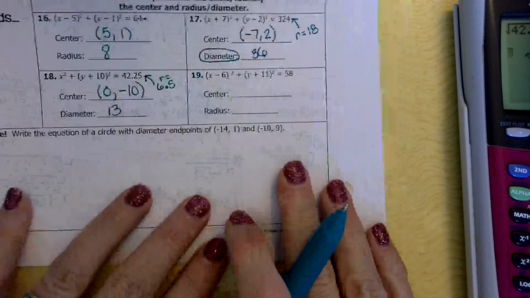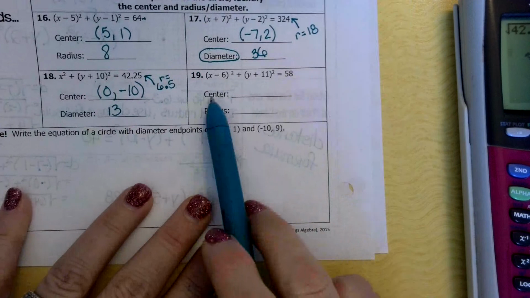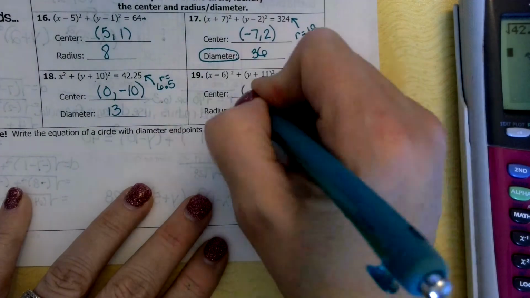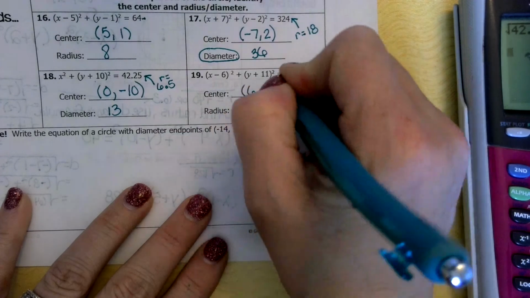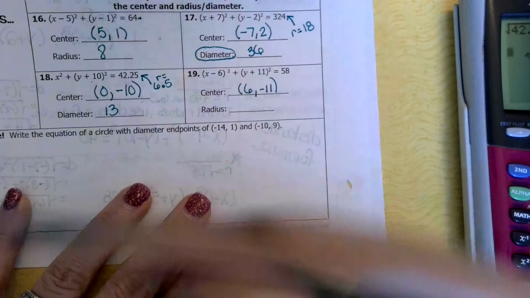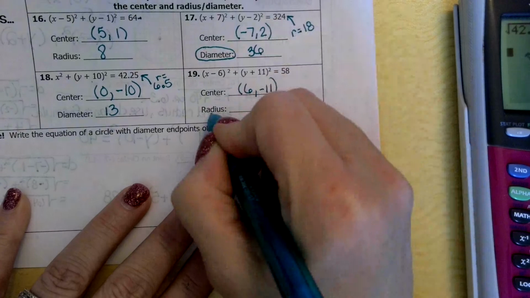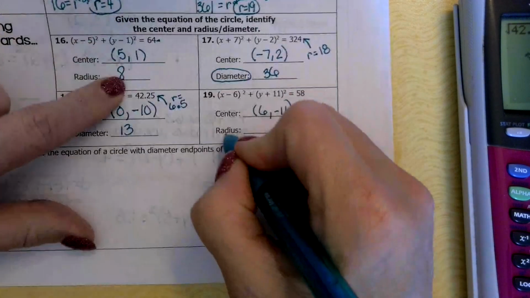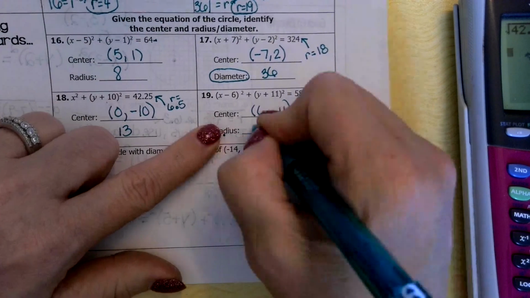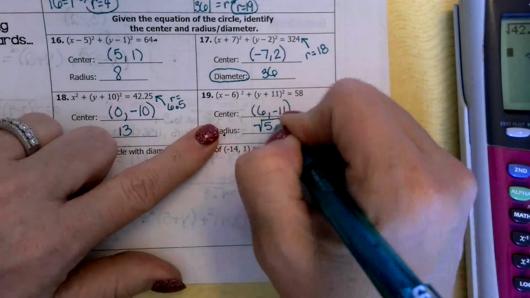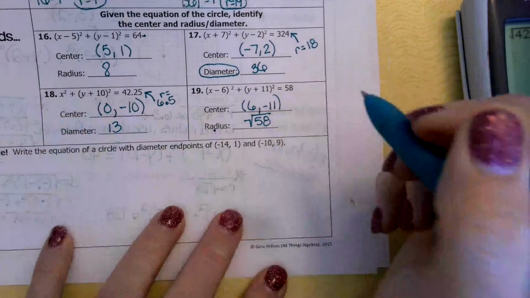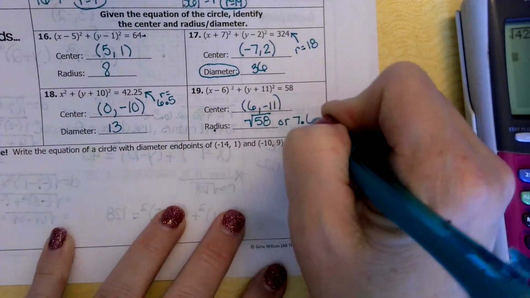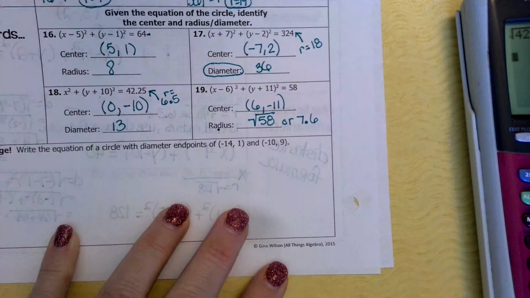Okay, number 19 question I'm going to ask you, what is the center? Okay, hopefully you put 6, negative 11. And then the radius, again, it is radius, so they're not trying to trick us here. But we took the square root of 64 to get the 8. So we could put square root of 58. But if you went ahead and worked that out, 7.6 would be fine.